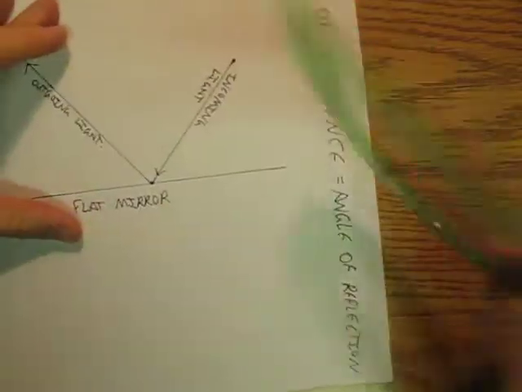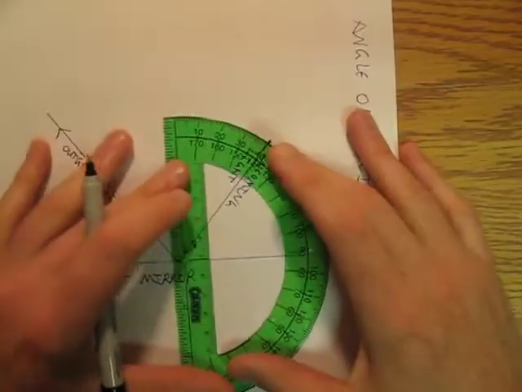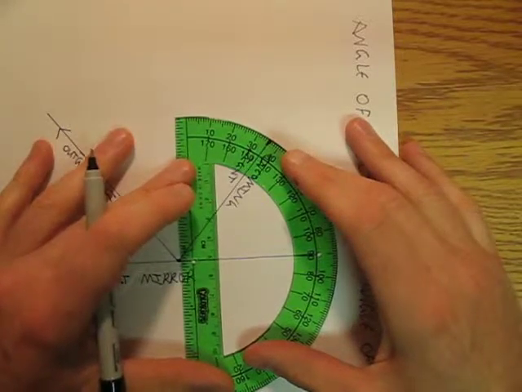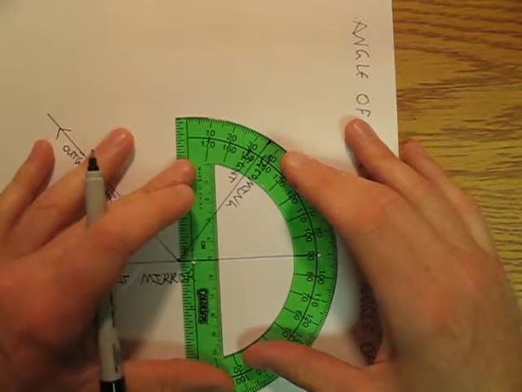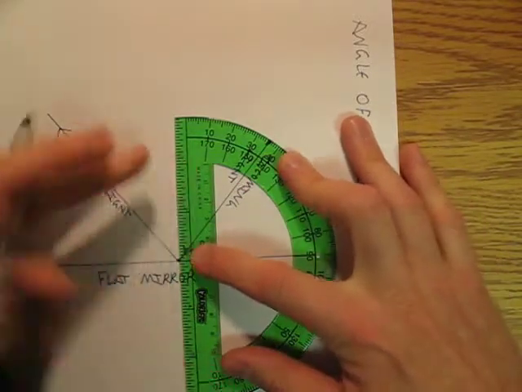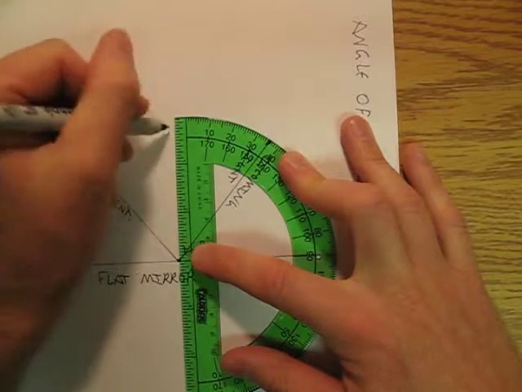And now here's what we have to do: define a perpendicular to the surface. And while I'm drawing that, I want you to think about what vocabulary word we use for perpendicular to a surface.